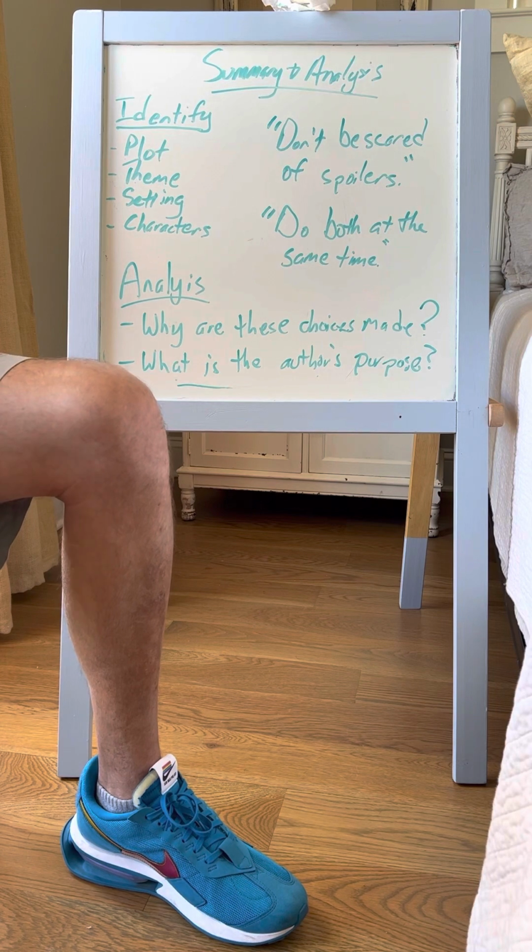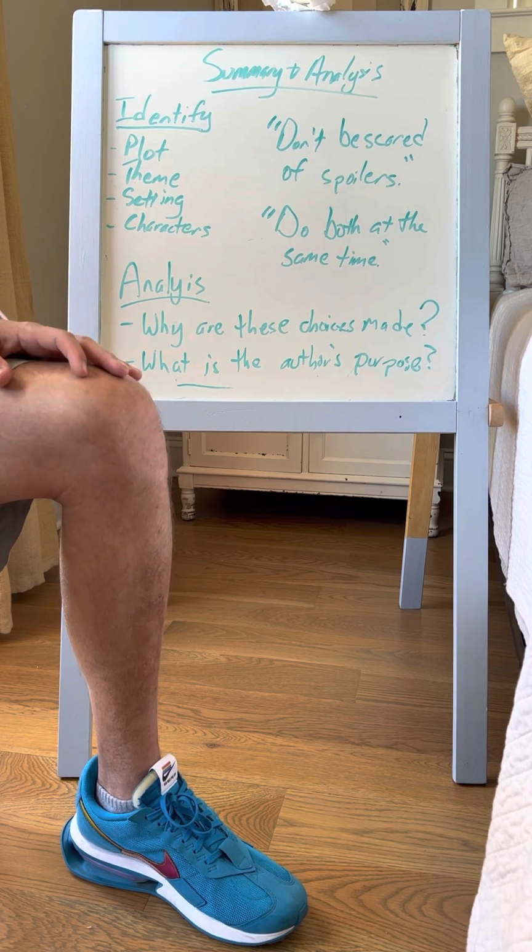If you don't include what happens in the end or the climax of the story in your plot, then you're kind of leaving the door open for the professor to maybe think that you didn't read the whole thing, or that you went on to Spark Notes or Pink Monkey or, I can't even remember the old one, Cliff's Notes.